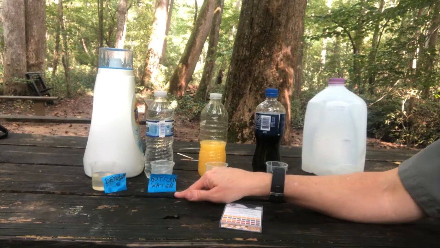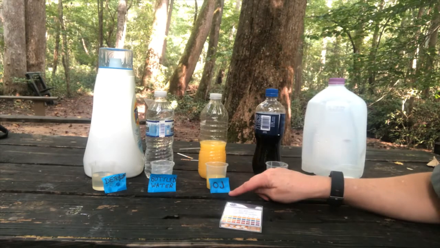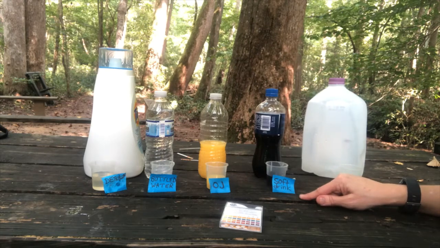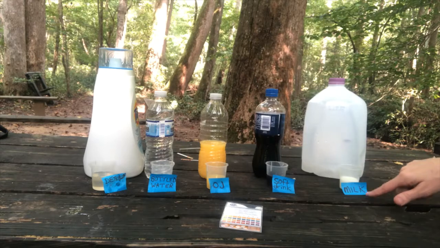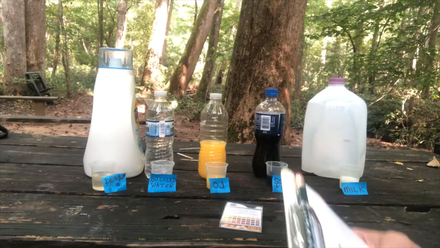Then we have bottled water, just water that you buy that comes in a bottle already. We have orange juice, or OJ. We have soft drink, like soda, or whatever you call that fizzy drink, and milk. So we said we have those 5 written on our sheet.